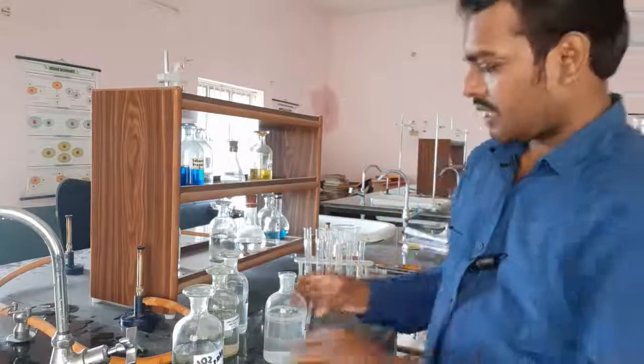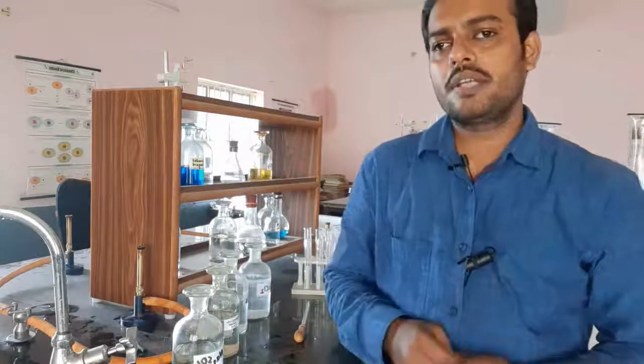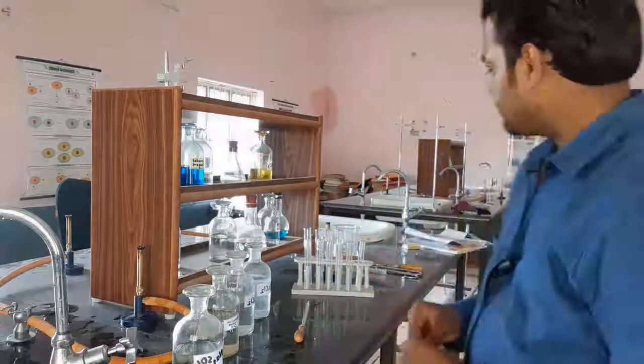Now the second reaction we can show in the form of a double displacement reaction or precipitation reaction is a reaction between lead chloride and potassium iodide. So, lead chloride when reacting with potassium iodide gives PbI2, lead iodide, which is yellow in color. So, let us see what happens in the reaction.